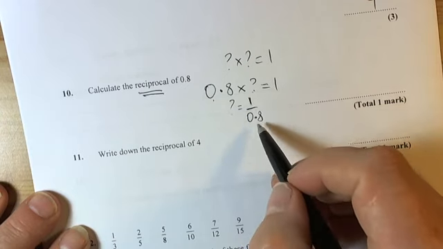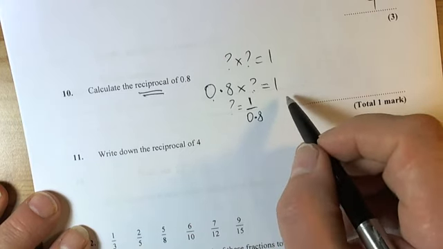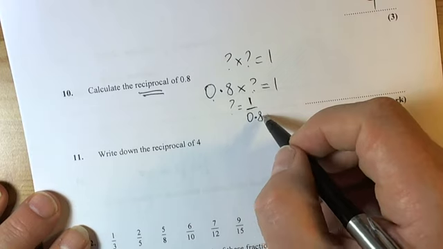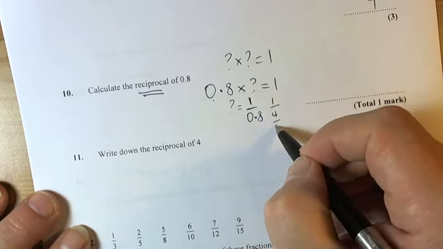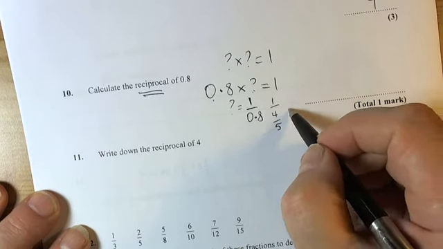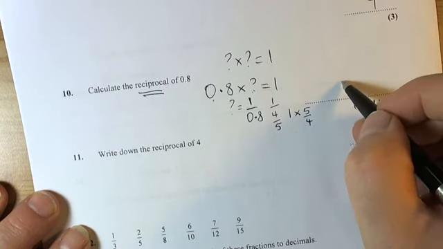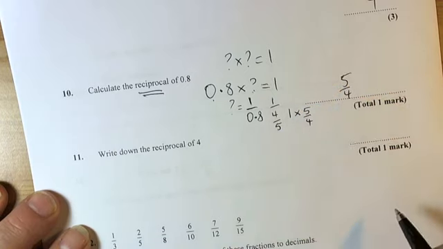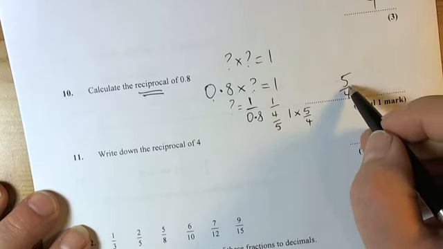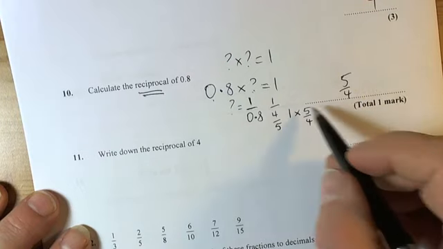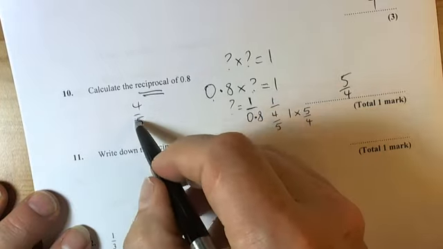Now you either know what the answer is to that straight away, or you go through the process of doing your 0.8s into 1 and so forth, or you recognise that 0.8 is the same as 4 fifths, so this is doing 1 divided by 4 fifths, and when we turn this into a multiplication sum, it becomes 1 times 5 over 4, so the answer here will be 5 quarters, or it'll be 1.25. 5 divided by 4, 1.25.